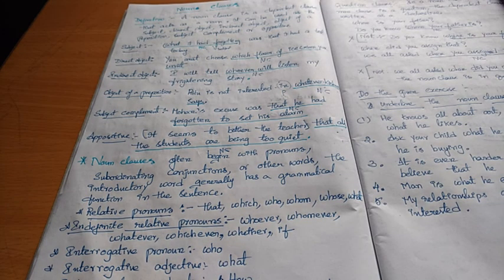The introductory words generally have a grammatical function in the sentence.